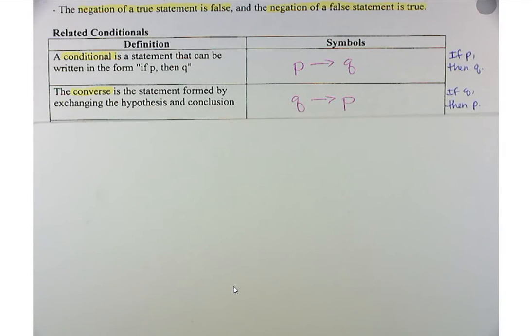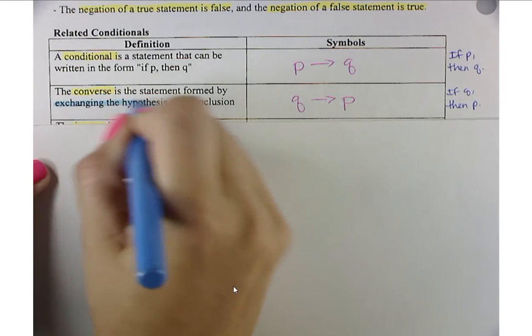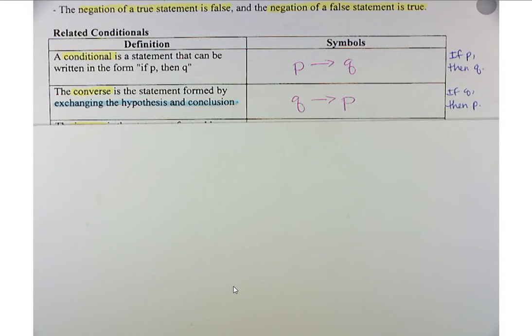Now, there's also something called the converse of the statement. The converse is formed by exchanging the hypothesis and the conclusion. Okay, so I'm going to highlight that part. So it's formed by exchanging the hypothesis and conclusion. Basically, the hypothesis and the conclusion are just going to switch places. So before we had if P then Q. For the converse, you're going to have if Q then P. Okay, so I want you to write that on the side. So if Q then P.